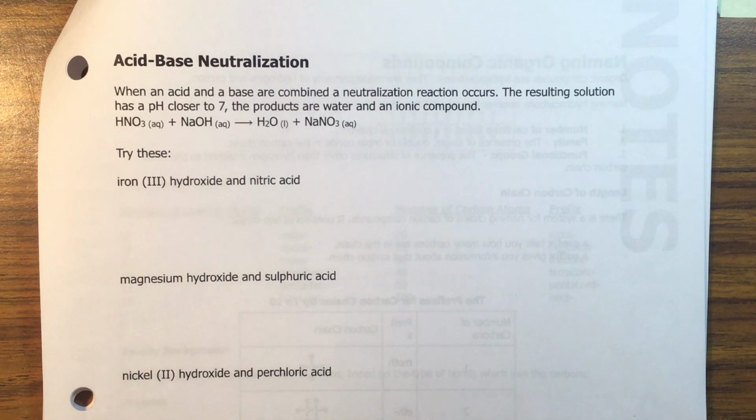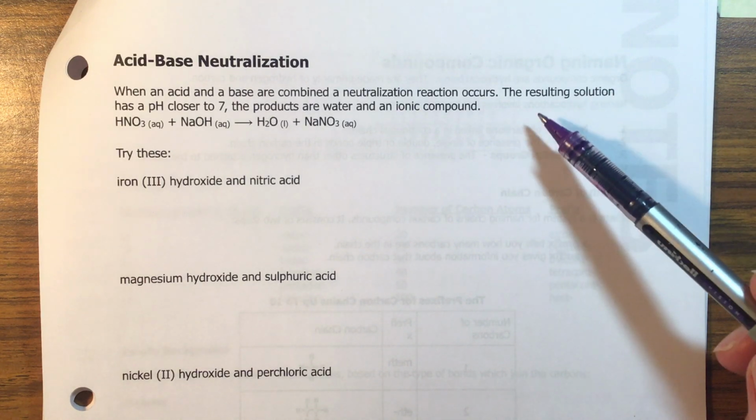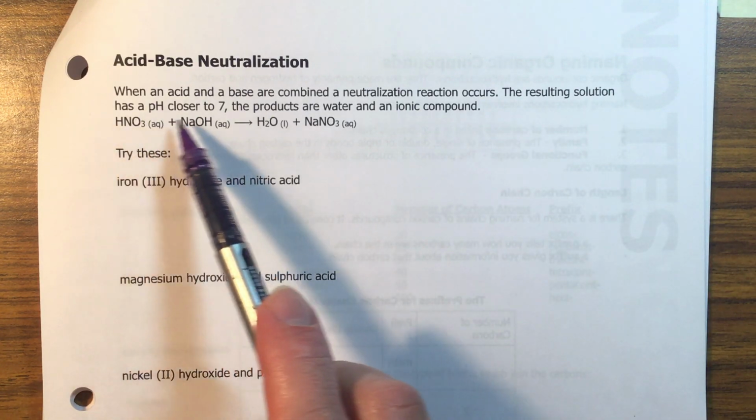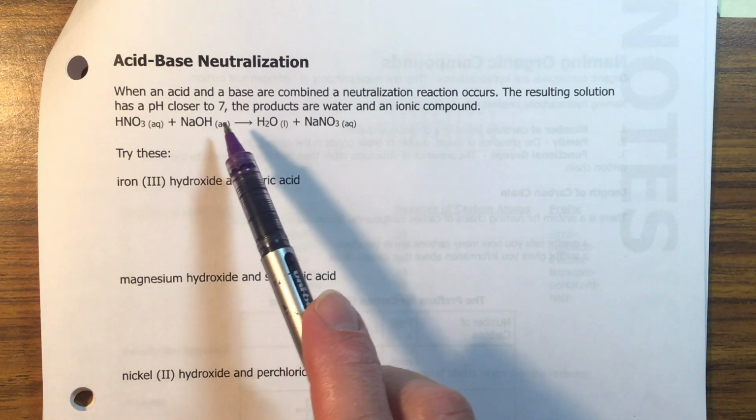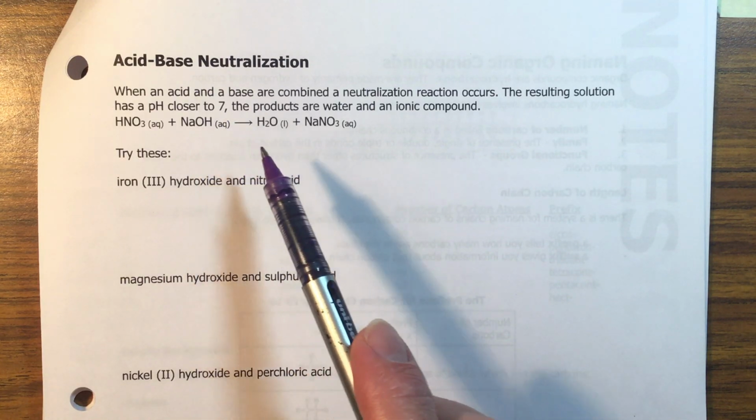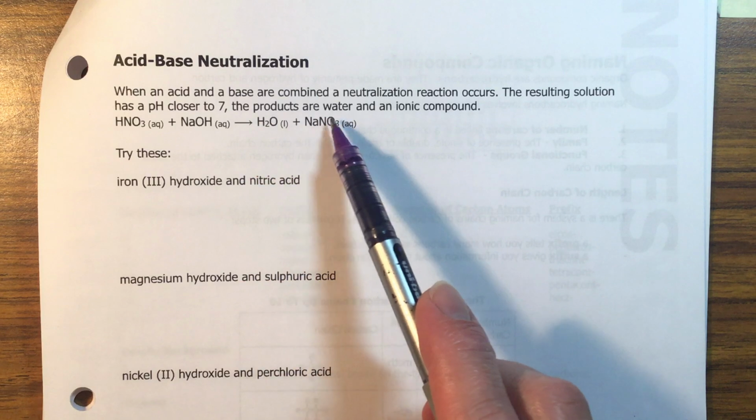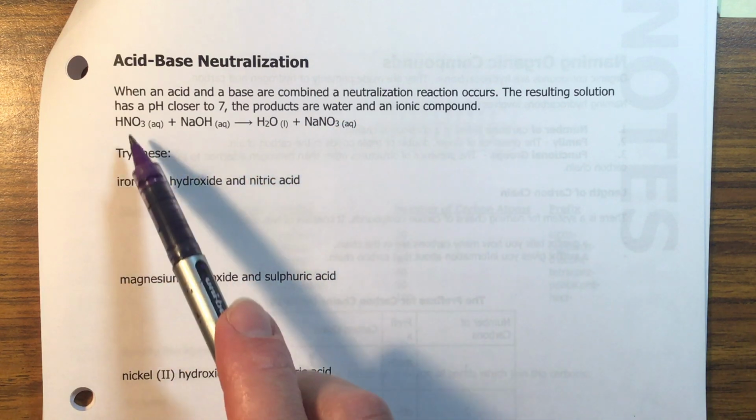Let's take a look at acid-base neutralization reactions. Sometimes we call these water-forming reactions. When an acid and a base are combined, a neutralization reaction occurs. The resulting solution has a pH closer to 7. Remember, low pHs are acidic, high pHs are basic. The products are water and an ionic compound.